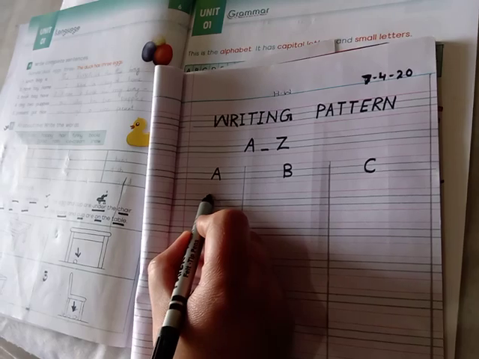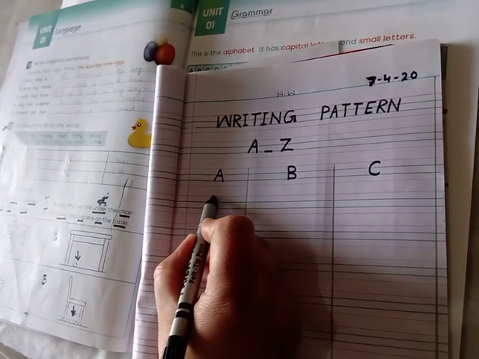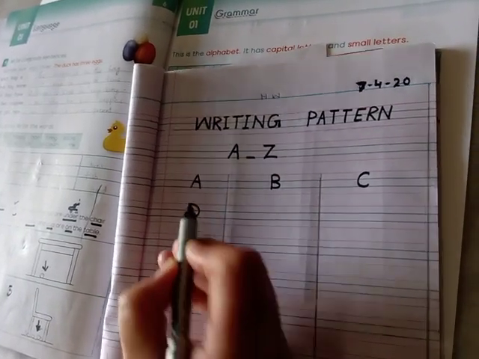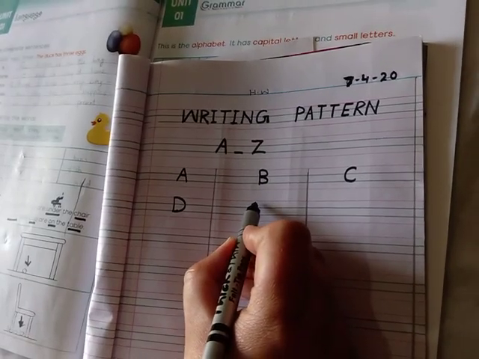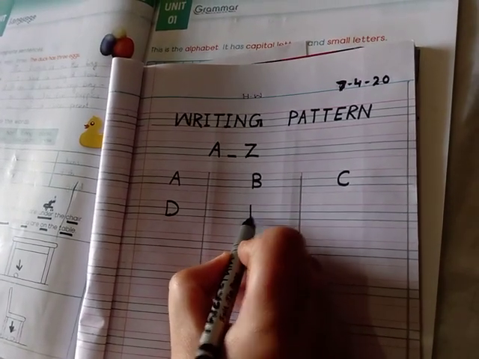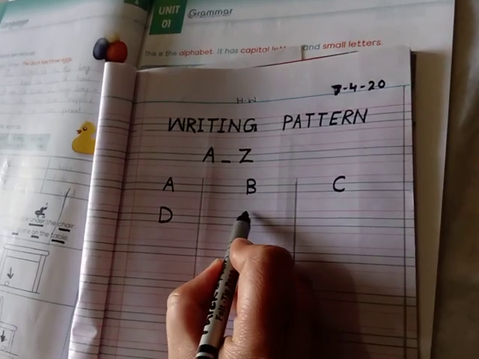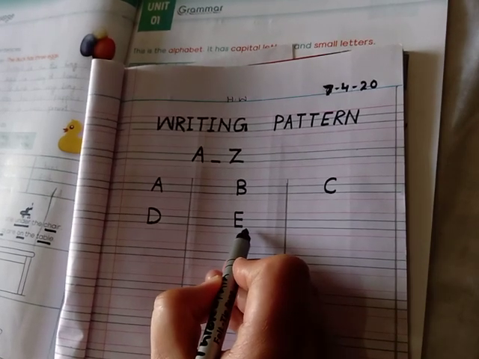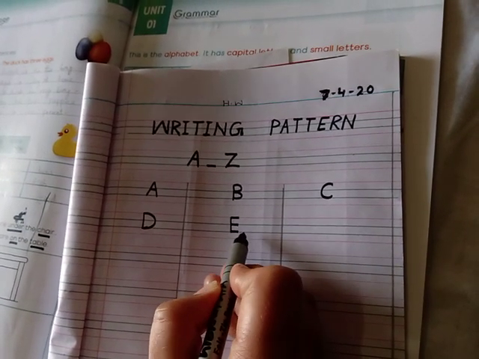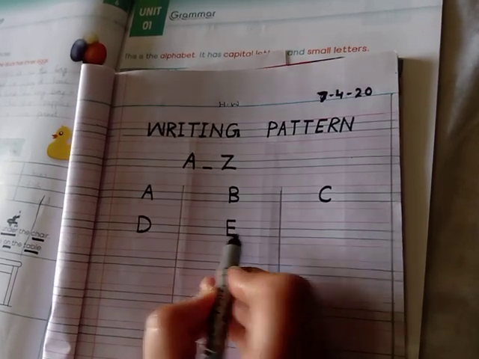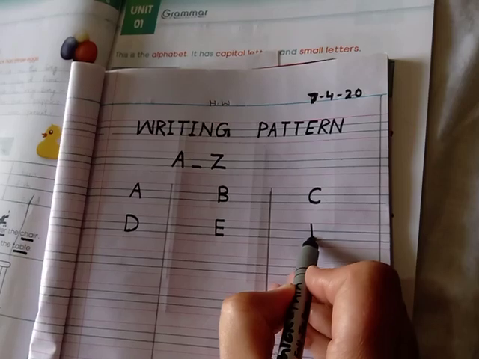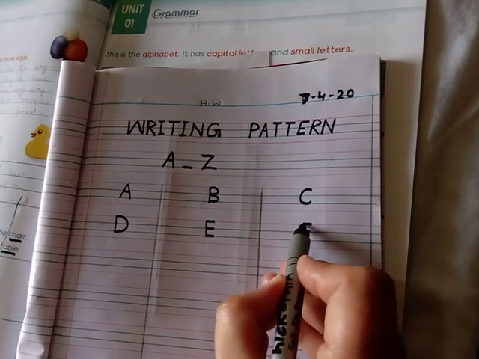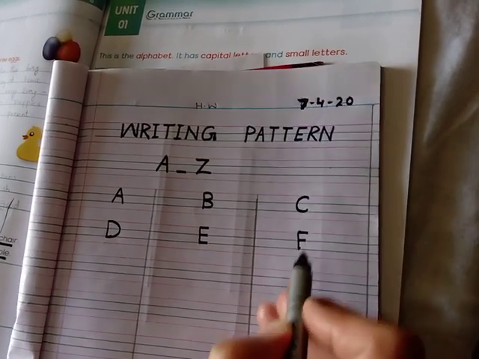Now capital D. Again a small line and then round like C. We will close it round. This is capital D. Okay, now capital E. Line in upper 3 lines. Look. And then 3 small straight lines on the already done lines. Okay. Like this. E. Now F, small line in upper 3 lines and 2 small lines in front of this line. F.